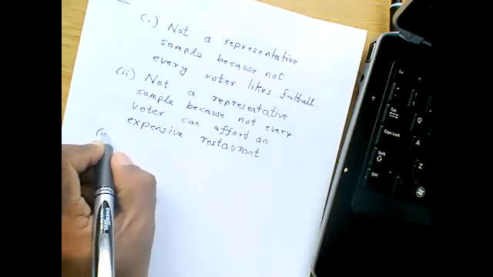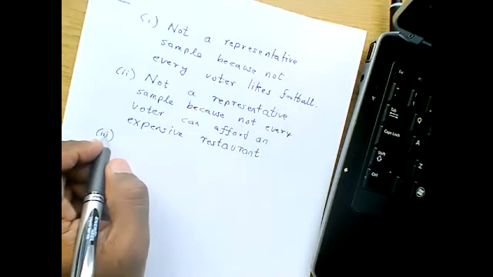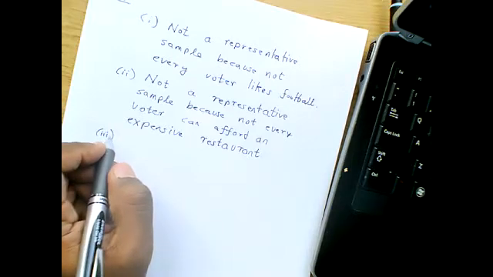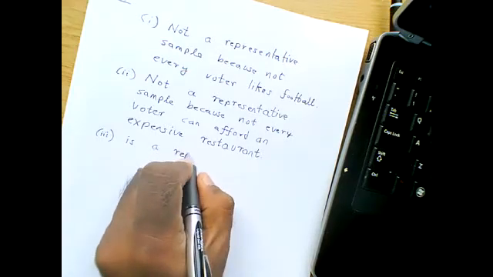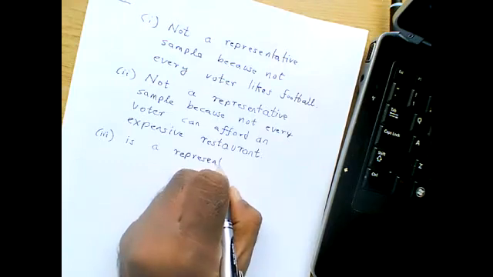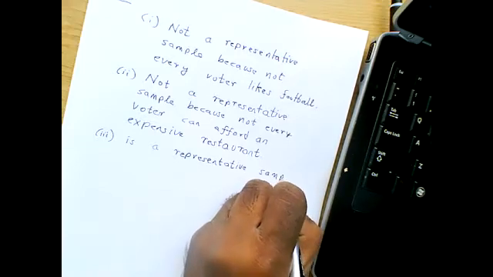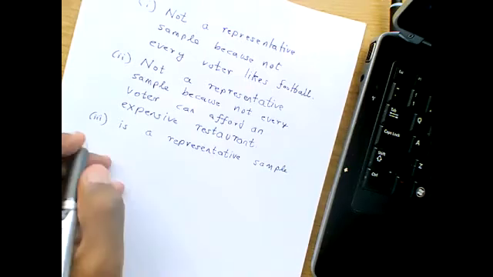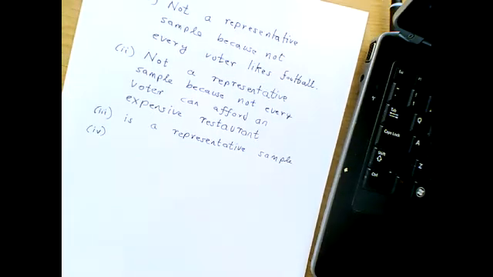Part three is obtain a copy of the voter registration list, randomly choose 500 names, and question each of them about their voting intentions. So this one is a representative sample, right? Part three is a representative sample. Part four of question one. I'm doing question one, guys, if you're just wondering what I'm doing.